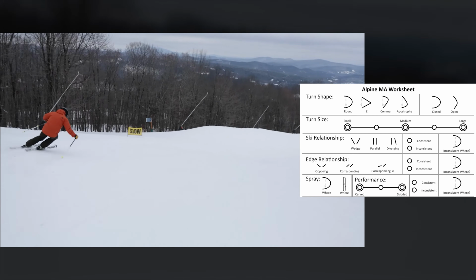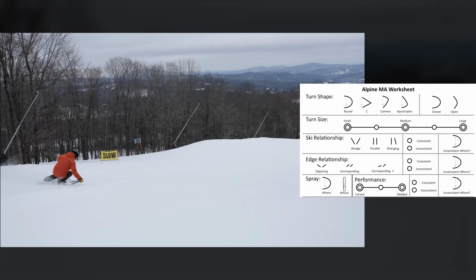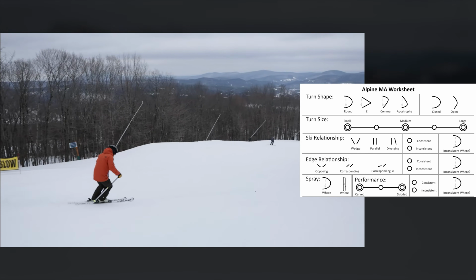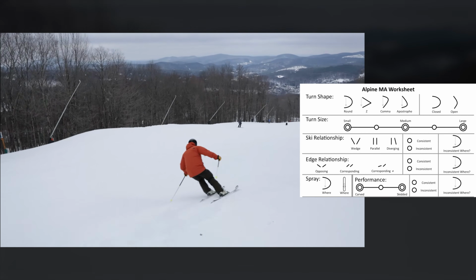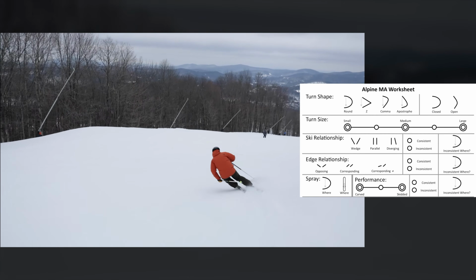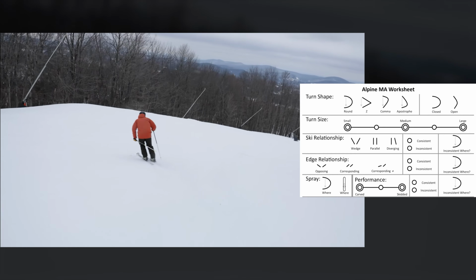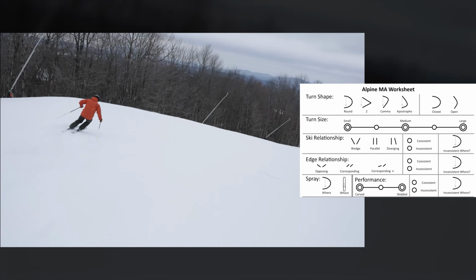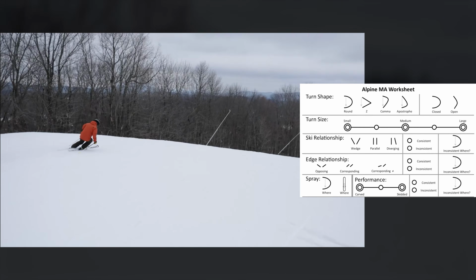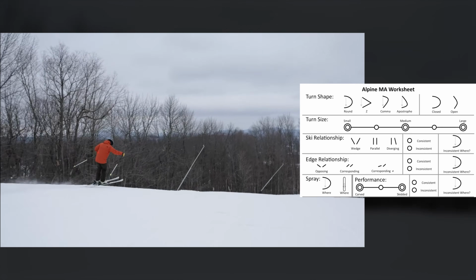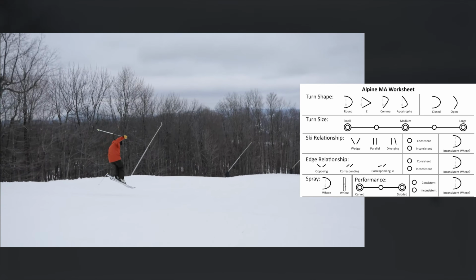Okay. And yeah, that's the thing with MA. We don't always have to look at what this skier is doing wrong. We can pick out the good things that they're doing. They're making nice round turns. Pete's making great round turns. Yeah, he's closing them off, controlling his speed.